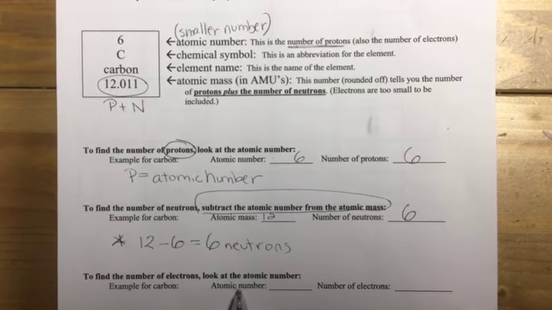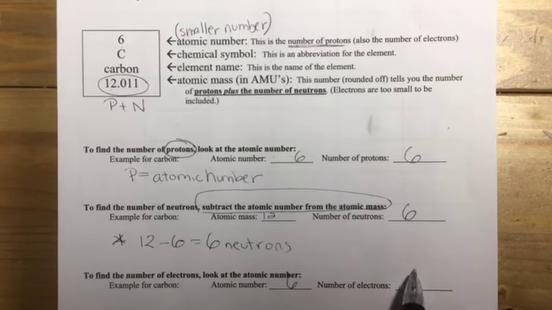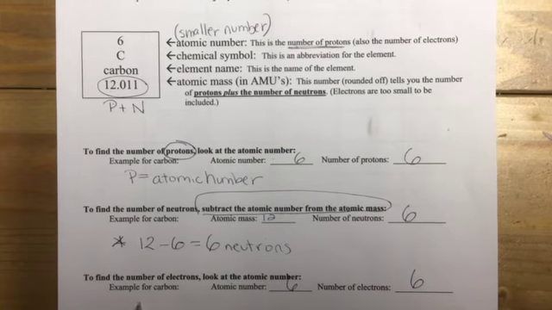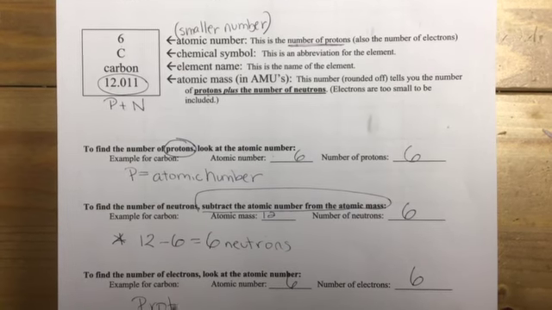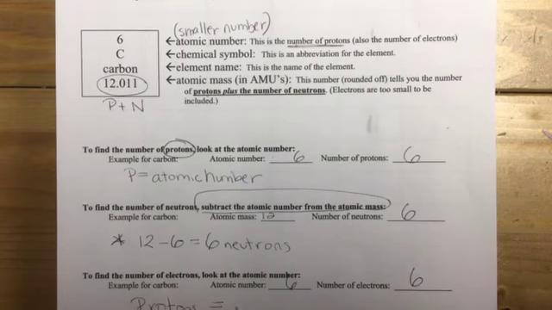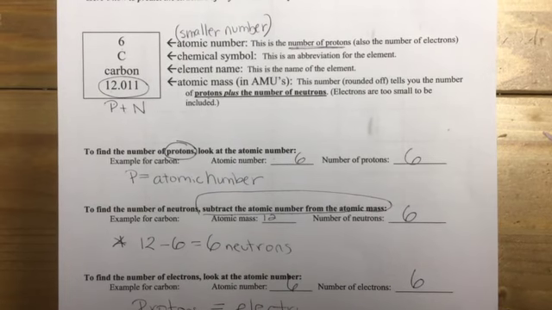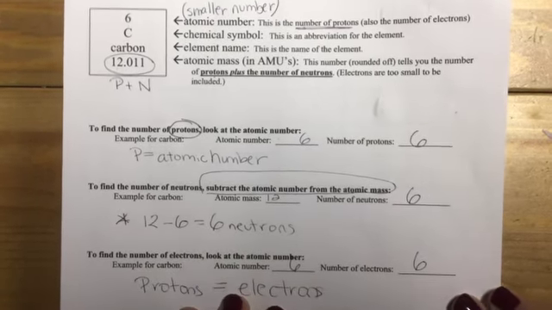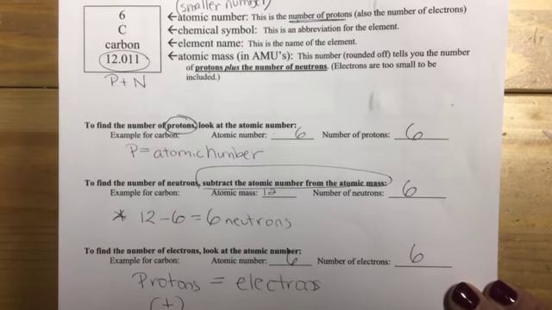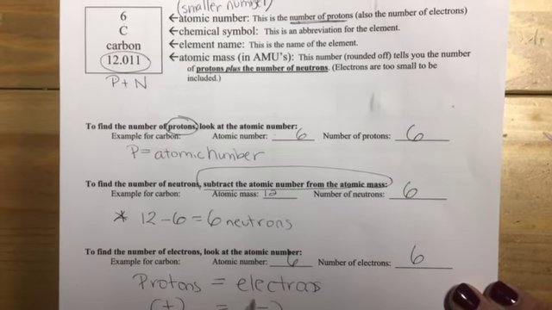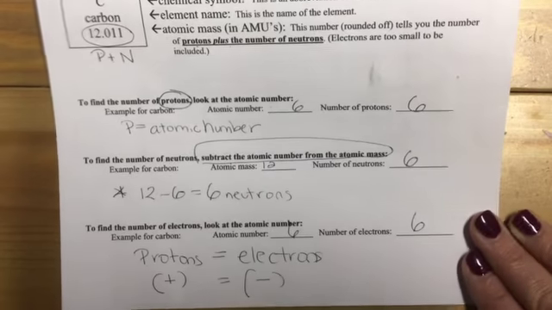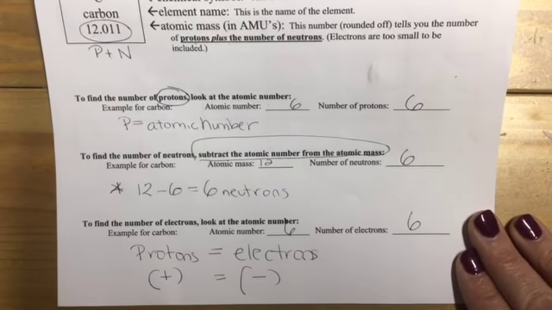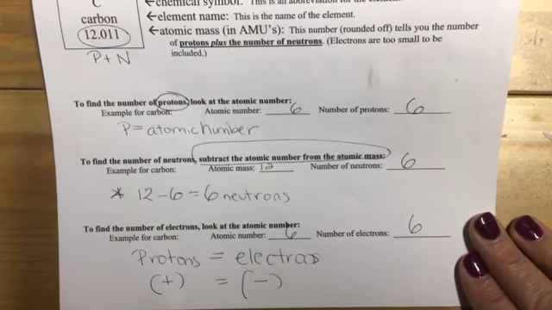To find the number of electrons, look at the atomic number. So the cool thing is electrons are equal to protons, all right? So protons equal electrons. The reason for this is because protons are positive and electrons are negative, so they have to be equal to each other. Otherwise, you're going to have a charge, and that's not going to be good for us. Alrighty. Now let's try the second page.